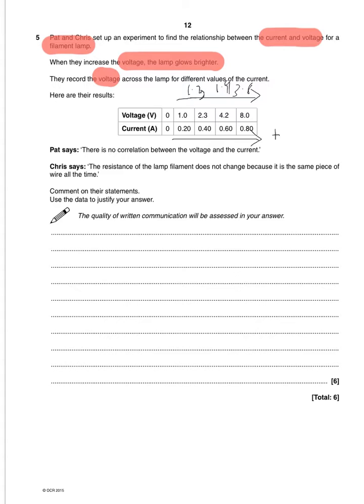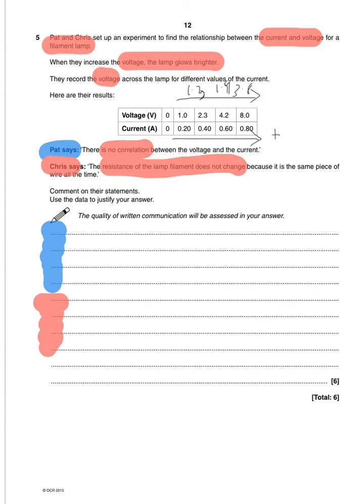Okay, so we've then got a couple of statements. Pat says there is no correlation between the voltage and the currents, and Chris says the resistance of the lamp filament does not change because it's the same piece of wire all the time. Okay, so the resistance of the lamp filament does not change. Comments on the statements, use the data to justify their answers. So you'd probably start off with Pat's, because Pat's is an easier statement. So again, it's this OCR classic of having two sections. Okay, so we'd have Pat and we'd have Chris.